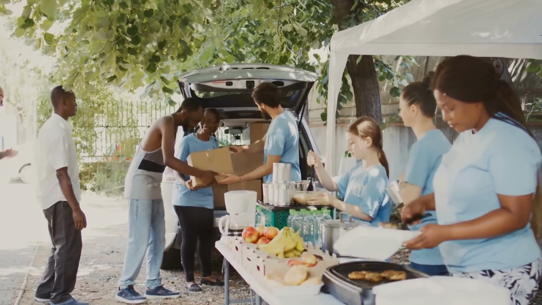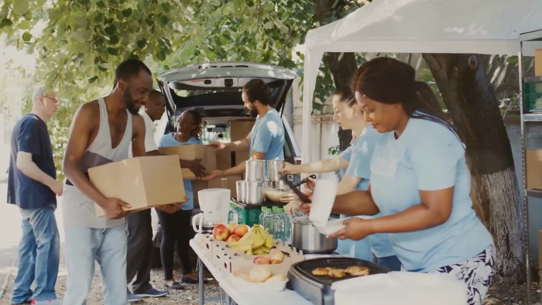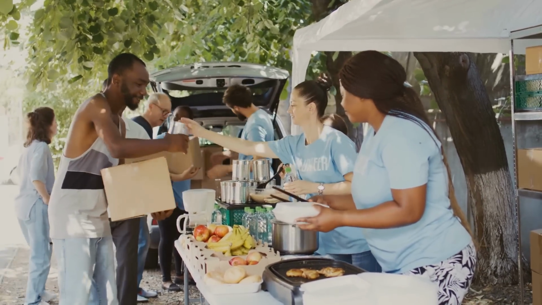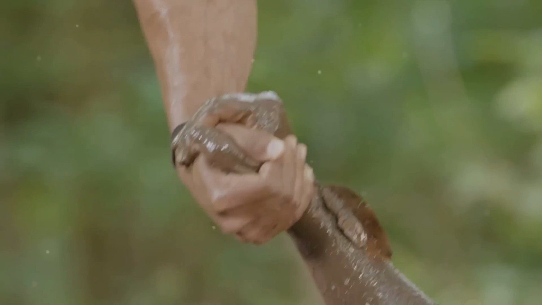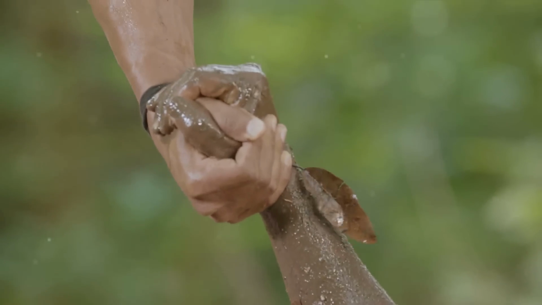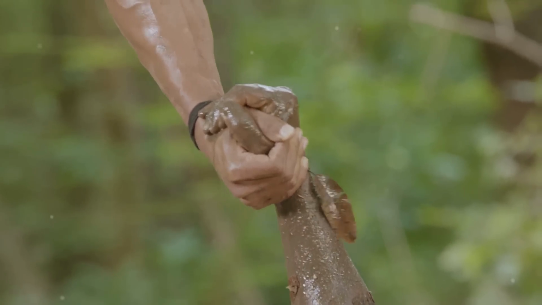But survival isn't just about individual skills, it's about community. This is where community building comes into play. Form alliances with like-minded people in your neighborhood. Establish communication networks to share information and resources, and don't forget about mutual aid. Develop systems where you can support each other in times of need. Remember, there's strength in numbers.